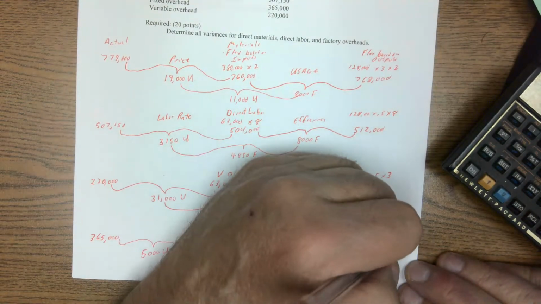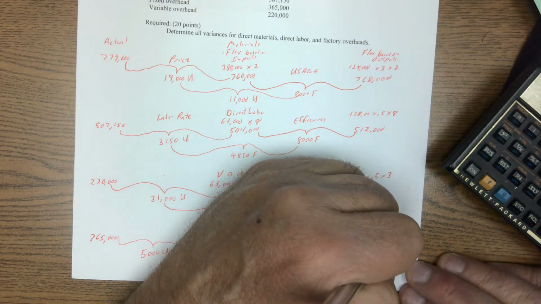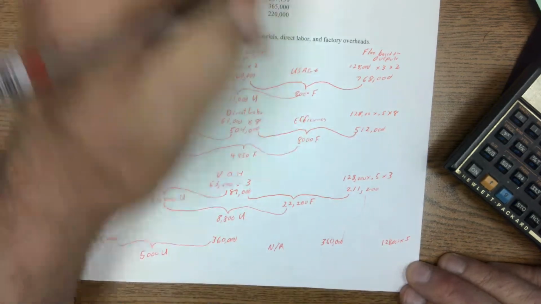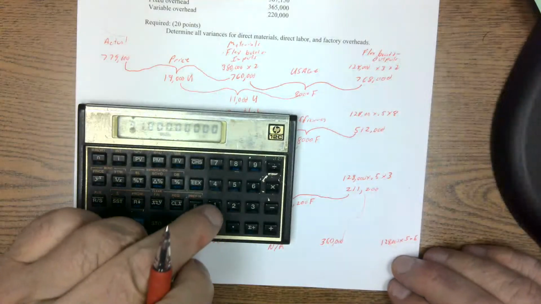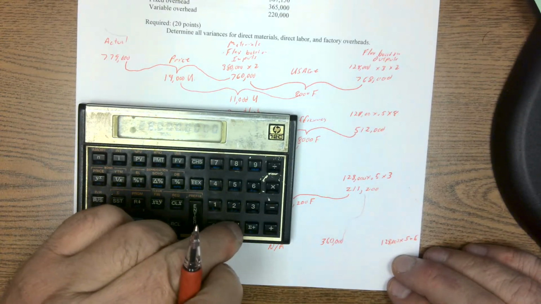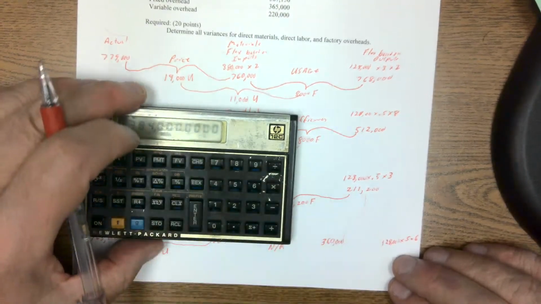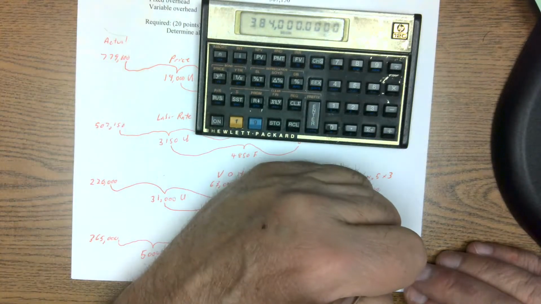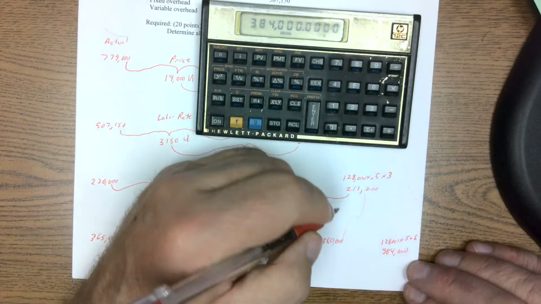And then we need the application, which is 128,000 times 5 times a rate of 6. That would be 384,000.